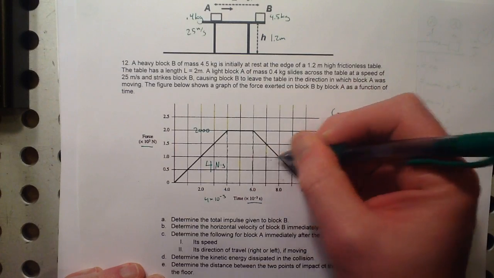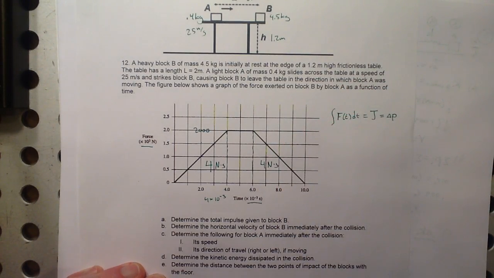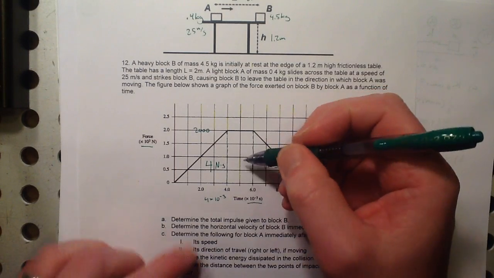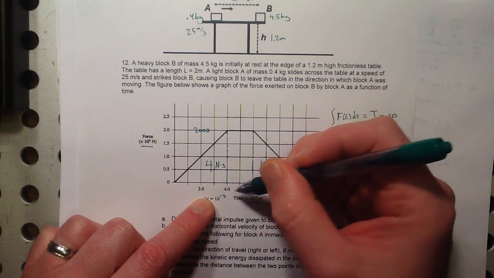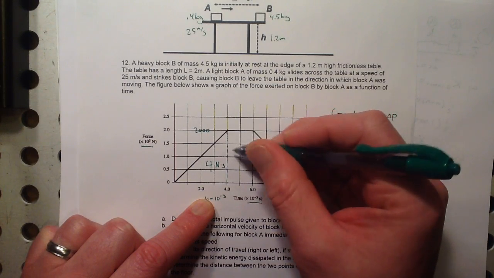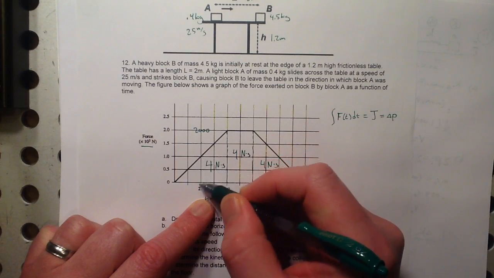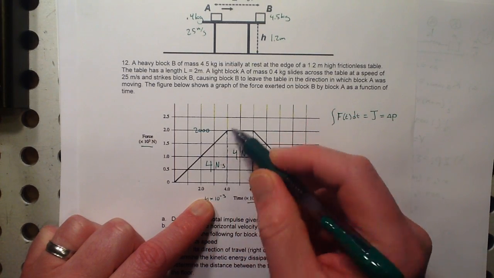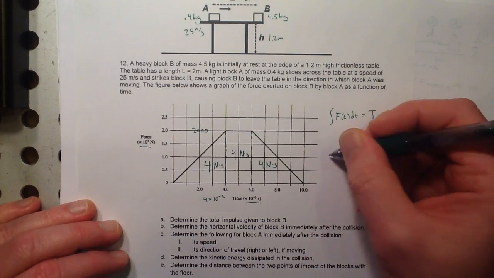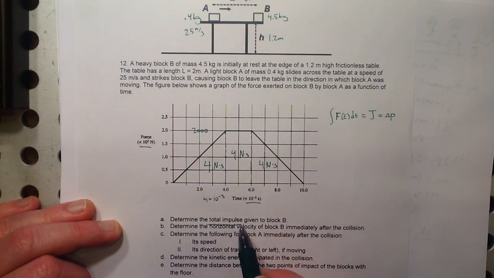And we know that newtons times seconds is one of the ways we can write the units for momentum. All right. This is symmetric, so that's also 4 of those. And then this, now that we know that we can cheat here, this is 2 by 2. This is also 4 Newton seconds. And that makes sense. If you lopped this off and put it on there, it would be the same as this rectangle. So the total change in momentum, determine the total impulse given to block B.